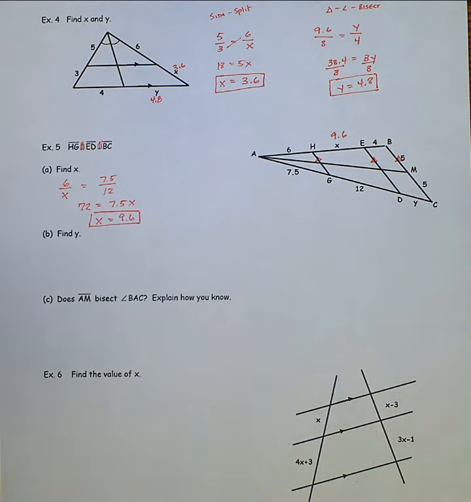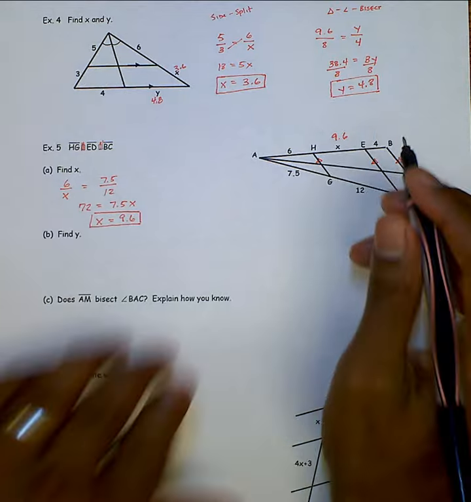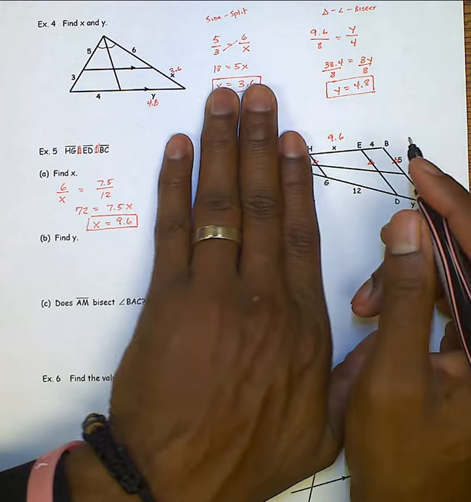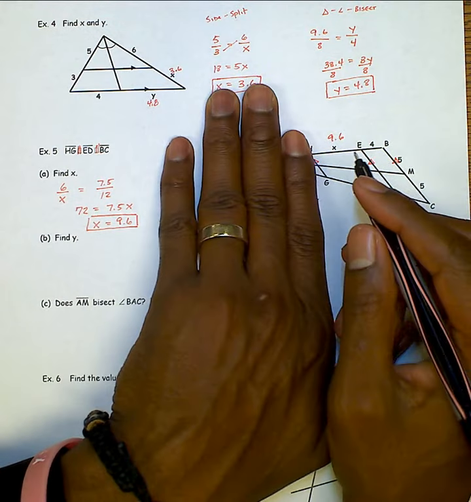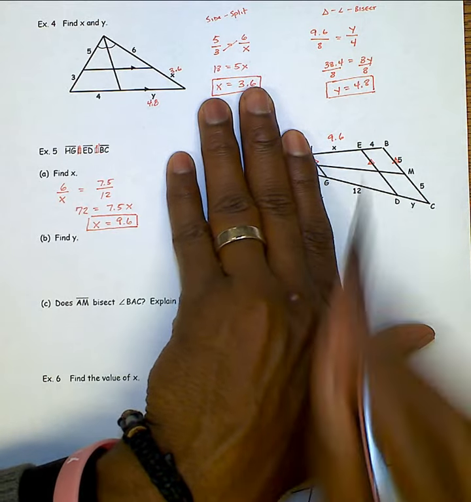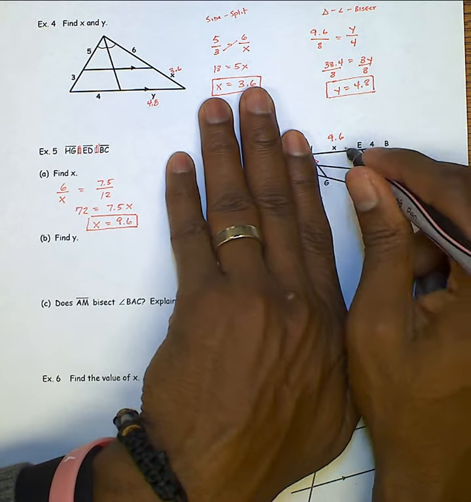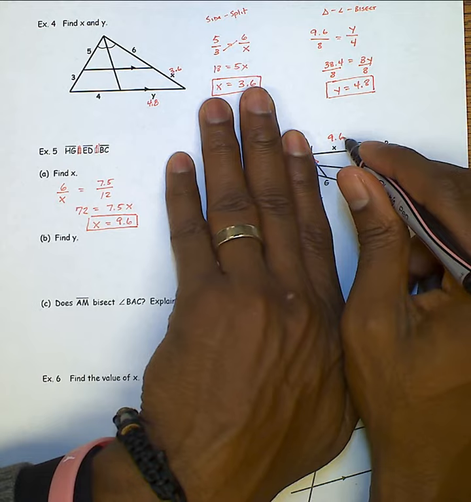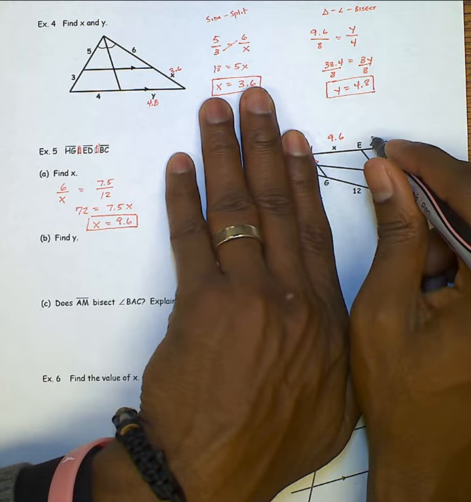Now I can find y a couple different ways. What I'm going to do is say that it should split these sides. Since I found x, I'm pretty confident my answer is 9.6. I didn't have to round it or anything, so I'll use it. I'll say it should split these proportionally, so 9.6 over 4 should equal 12 over y.